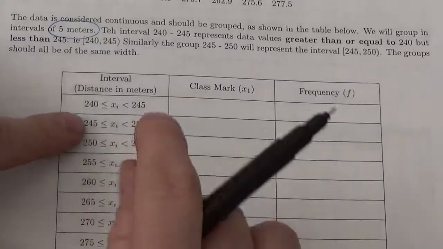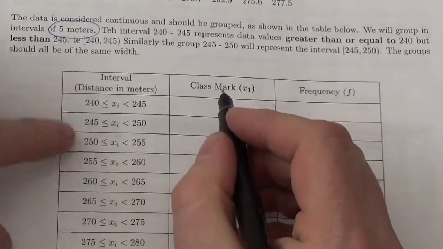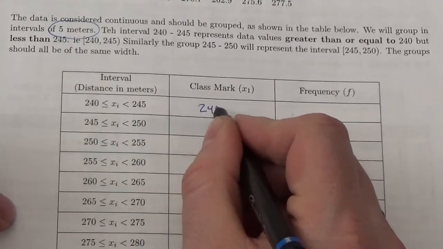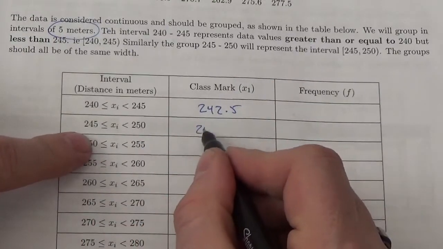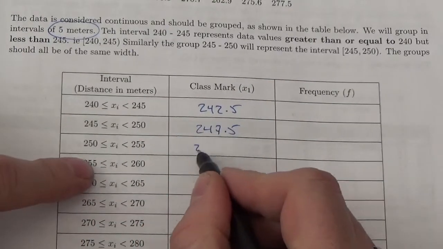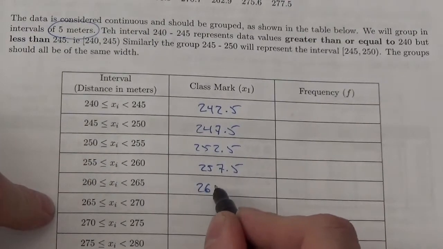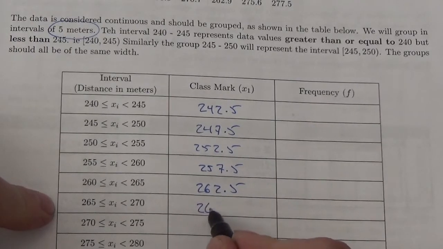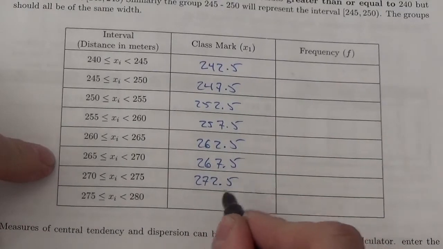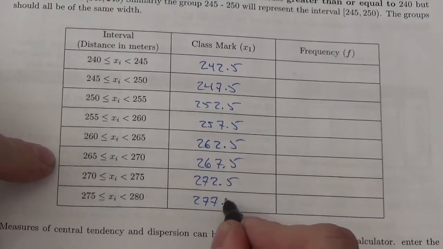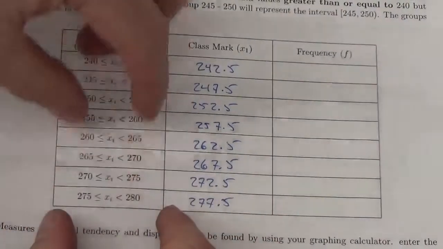Now remember, the class mark is going to be about the average of the low end and the high end here, and that's going to end up being a 242.5. Here, on the other end of this is going to end up being 247.5, to 52.5, to 57.5, to 62.5, to 67.5, to 72.5, and 277.5. So here's our class marks. Here are the values that we're going to use to represent this interval.